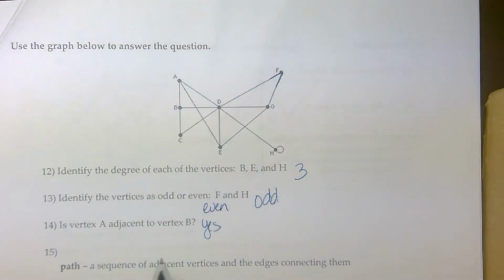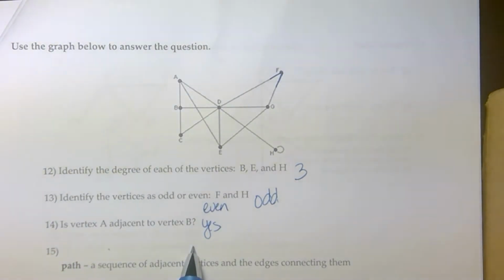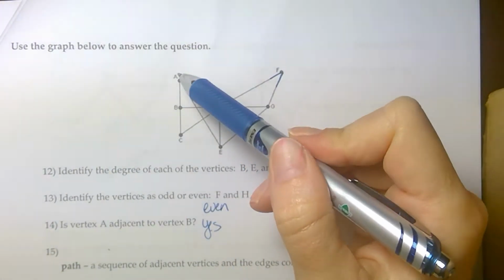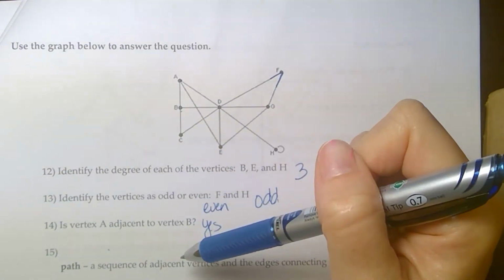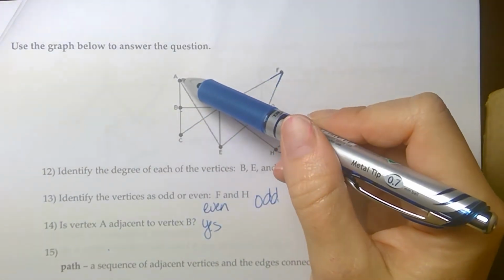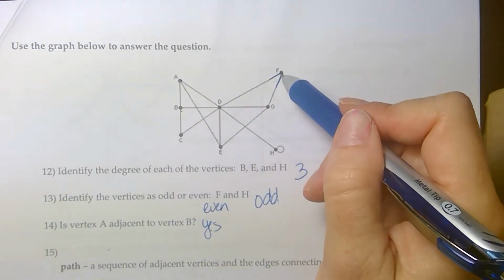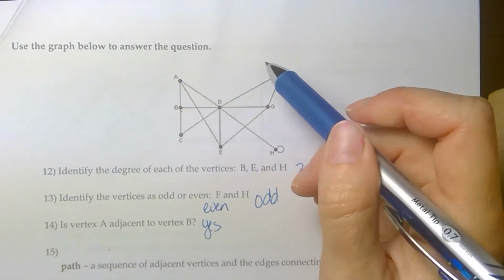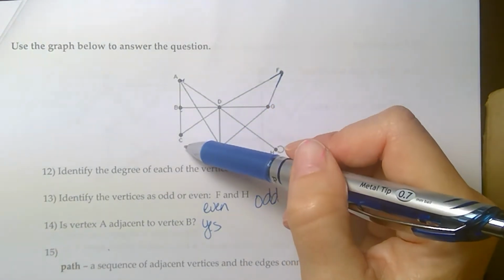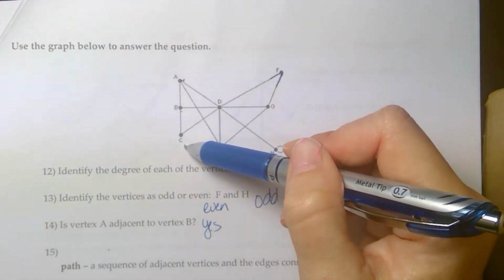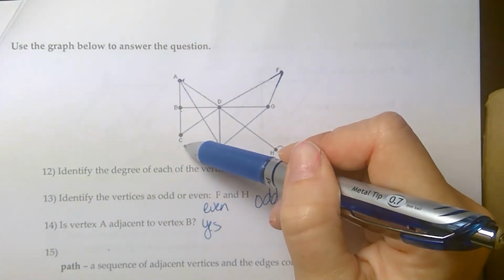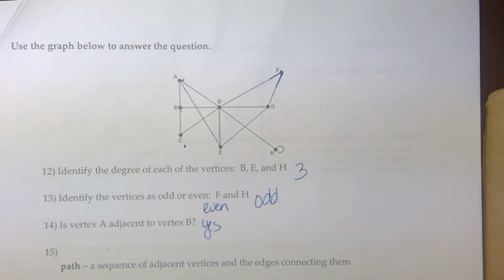Sorry. Is vertex A adjacent to vertex B? Yes, because I can go directly from A to B. Is vertex A adjacent to vertex F? No. Is vertex A adjacent to vertex C? No, because to get to either F or C, I have to go through another vertex to get there.